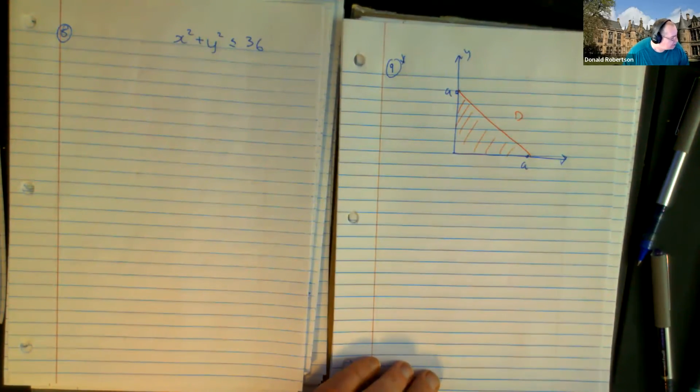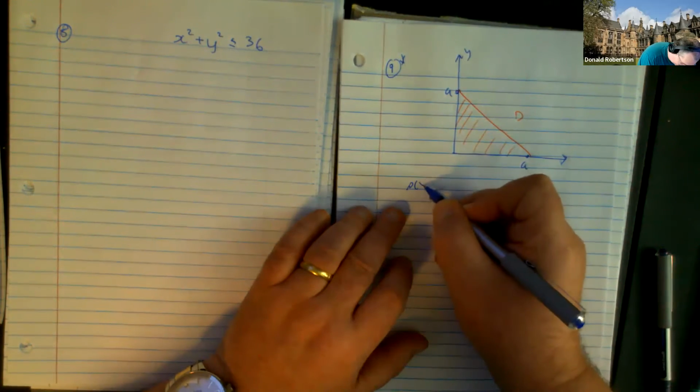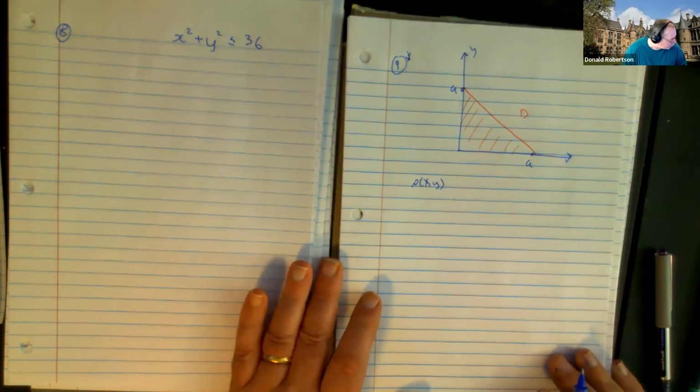And the density function for any given point x, y is described as proportional to the square of the distance from the vertex opposite the hypotenuse. Well, why couldn't you just say it's the square of that distance there?